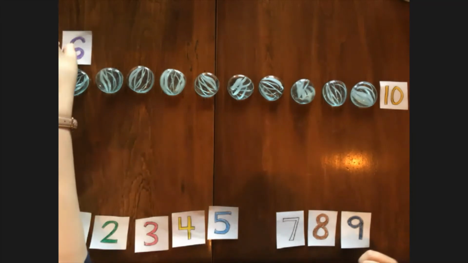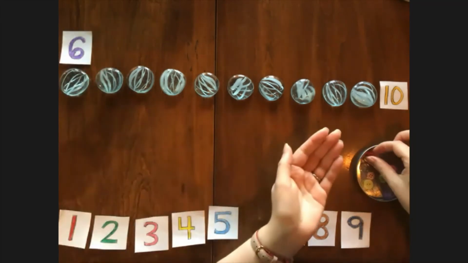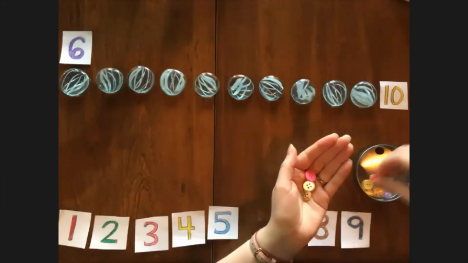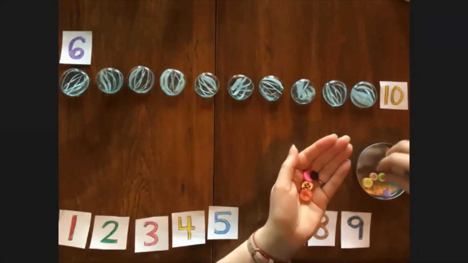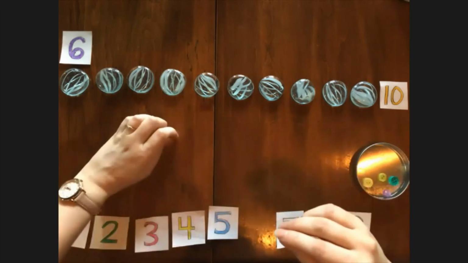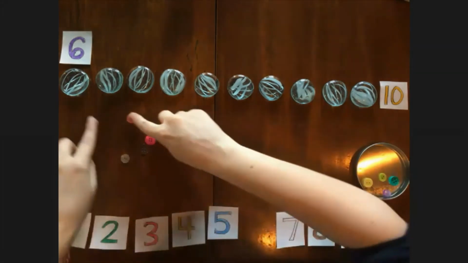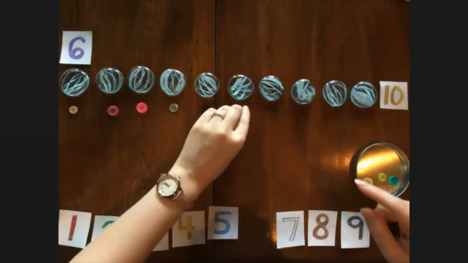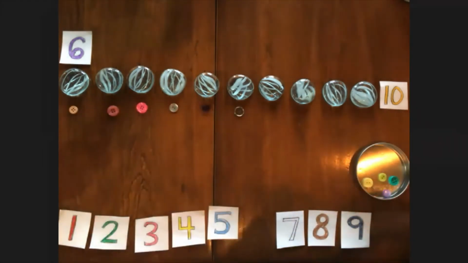So let's get 6 buttons. 1, 2, 3, 4, 5, 6. 1, 2, 3, 4, 5, 6. I wonder if you remember the number that needed 6 before.